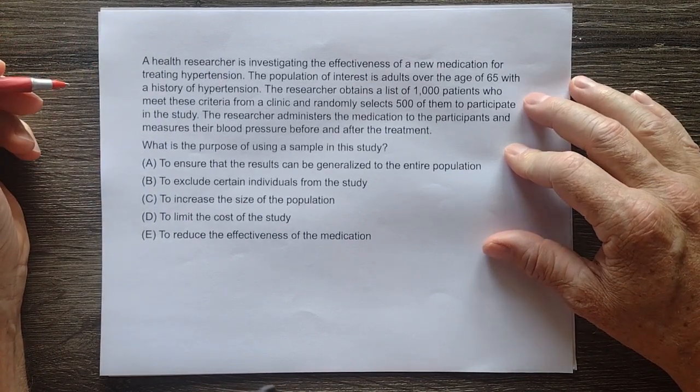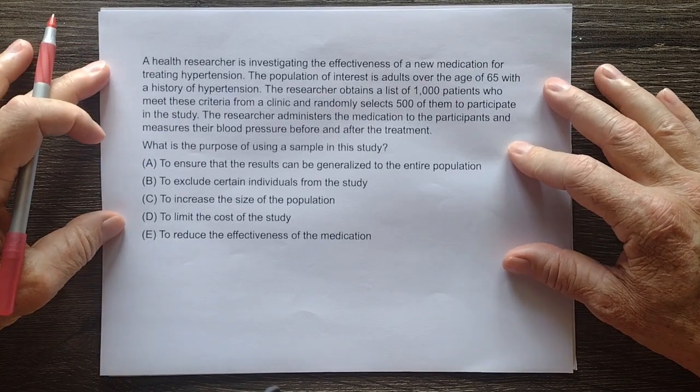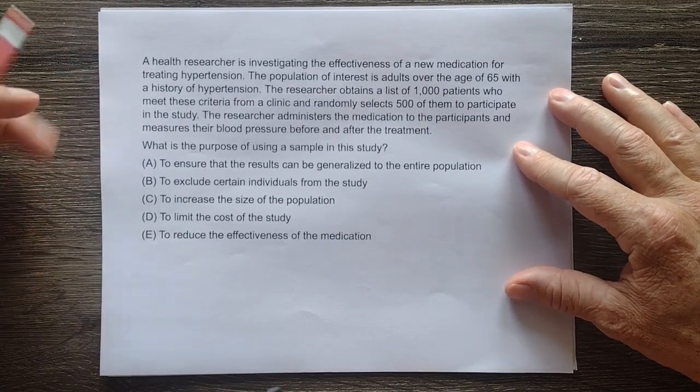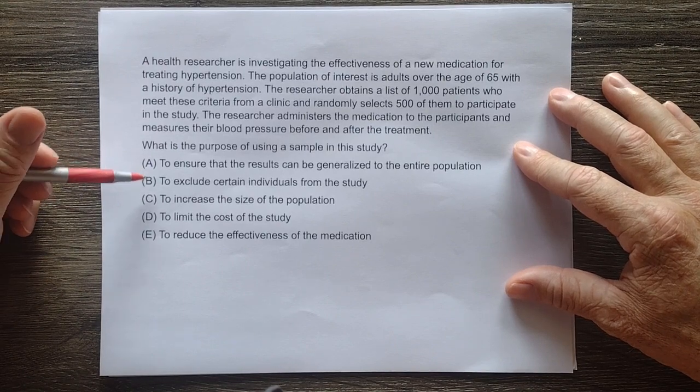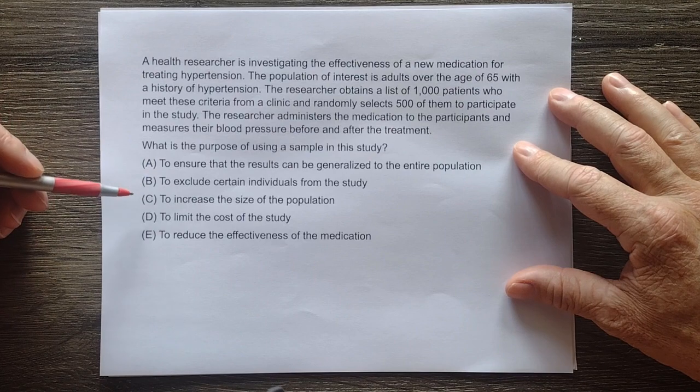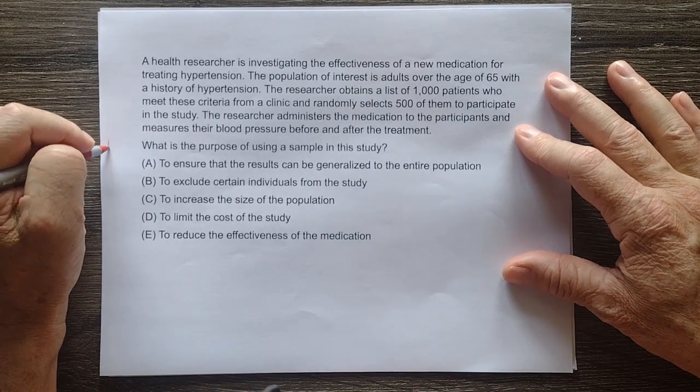So first thing I'd like you to do is to hit pause and then try answering this question yourself. And not only answer the question, but answer why you think it is correct and why you think these other answer choices are incorrect. Okay, so let's dive into the question.